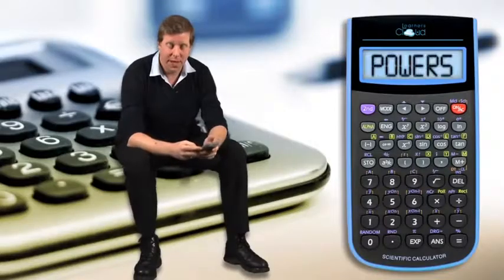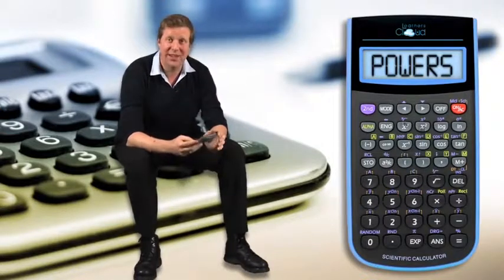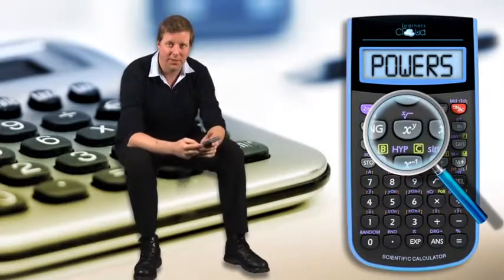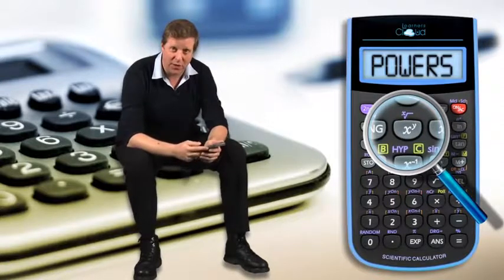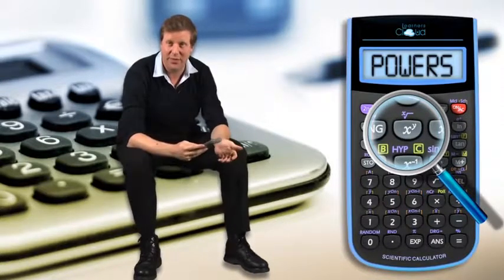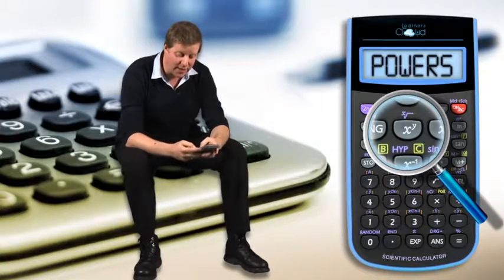So let's look at how we raise a number to the power of another number using our calculator. Now, on our calculator here, we're using the x to the power of y button. So if we wanted to, for example, enter 2 to the power of 7, we would enter on our calculator 2, then press the button x to the power of y, and then the number 7. And it would give us the correct answer. Now make sure again, because it may be different on your calculator, that you know which button raises a number to the power of another number.